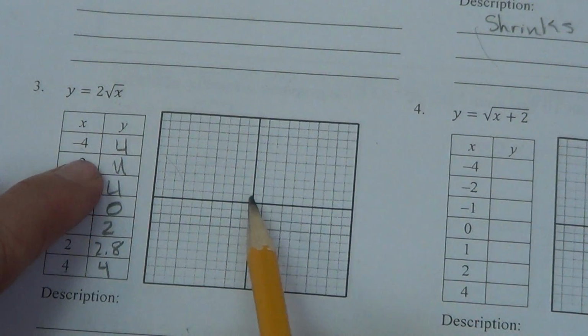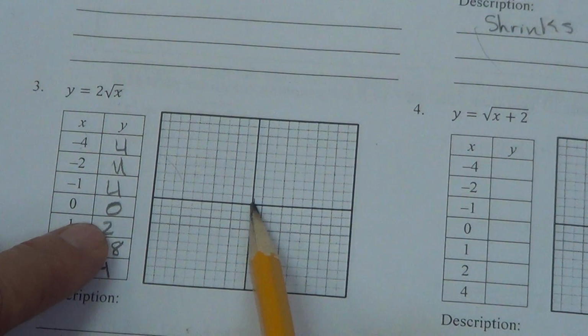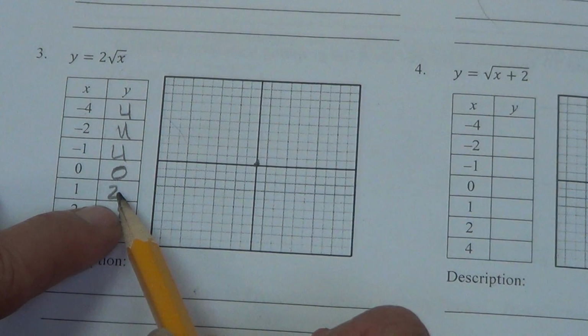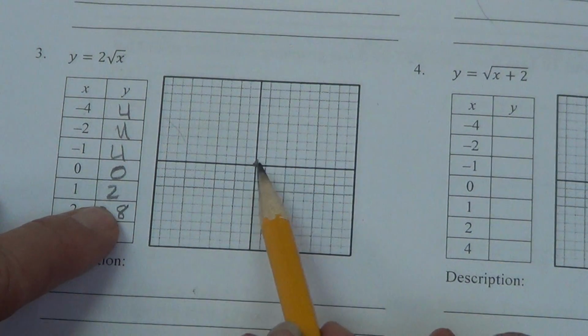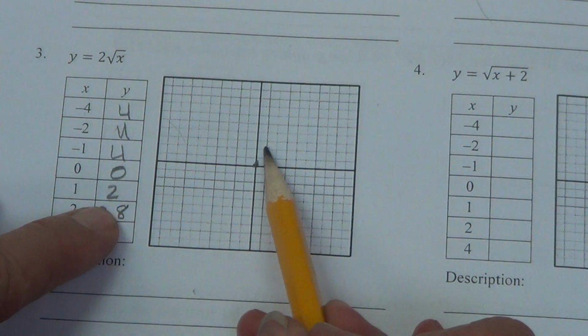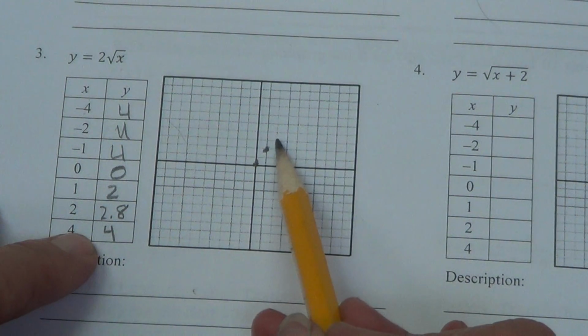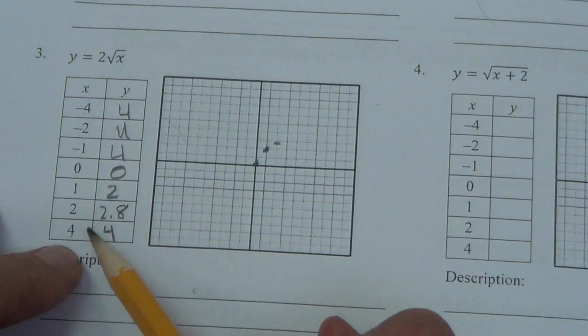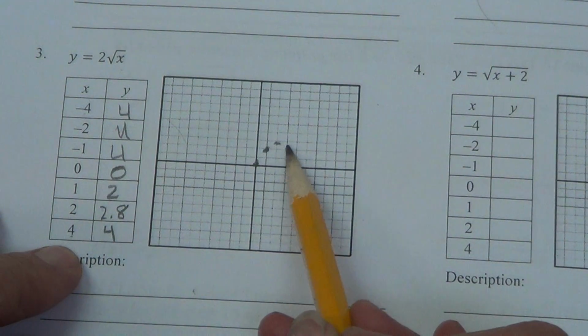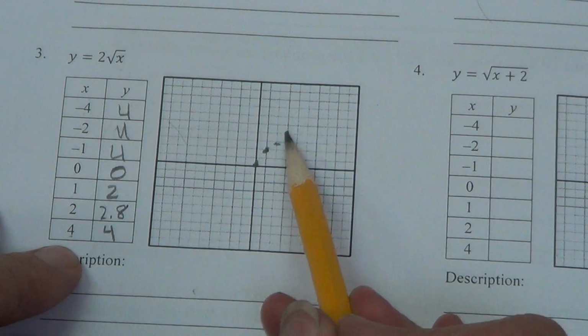If we graph these, all the undefineds we can't graph, then we get to 0. Then we go 1, 2, so we go over 1 and up 2. Then we go 2, 2.8, so 2 and up to 2.8. 4 and up to 4. 1, 2, 3, 4.